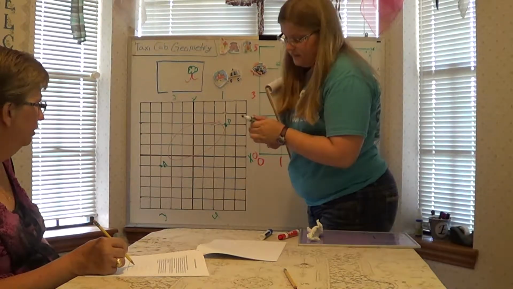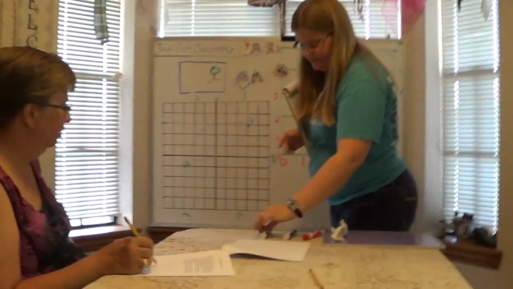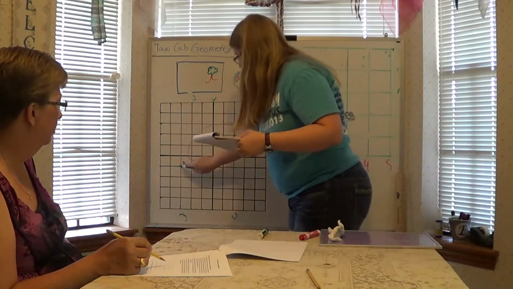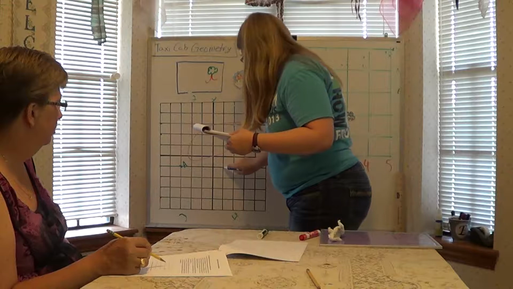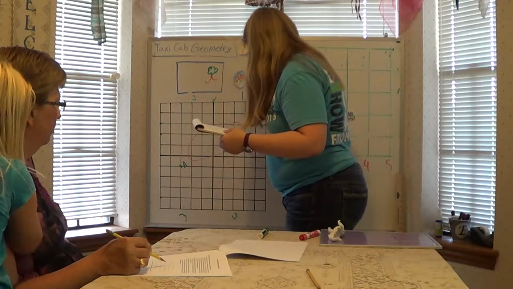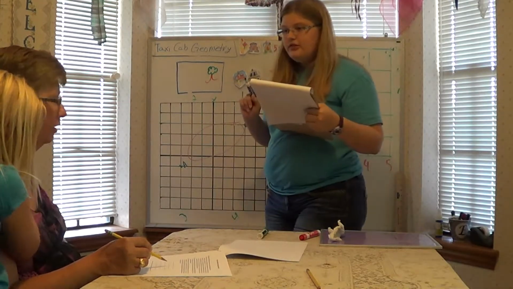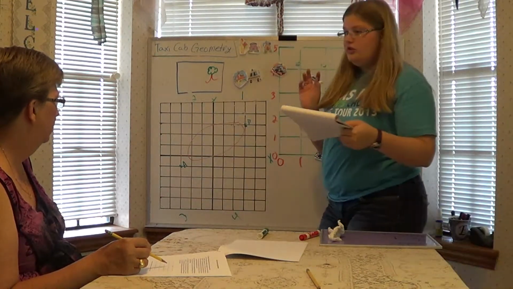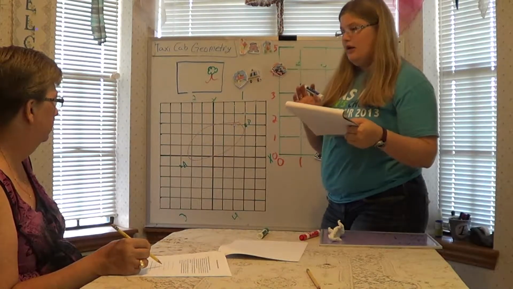Not necessarily. Okay, so let's count. These two in taxi cab distance are 1, 2, 3, 4, 5, 6, 7, 8, 9, 10 blocks from each other. So anything 5 blocks from either workplace should be halfway, right?